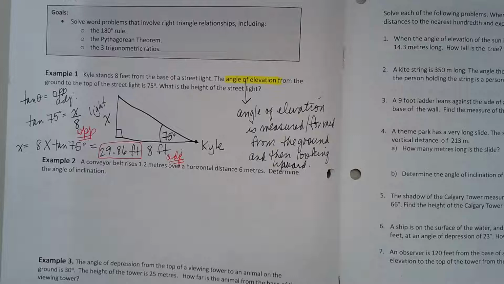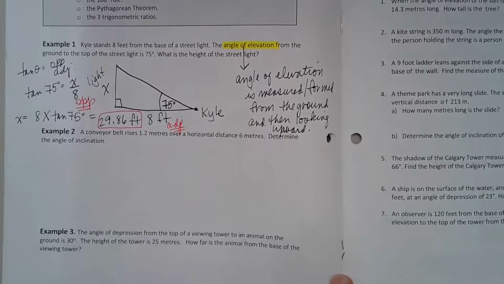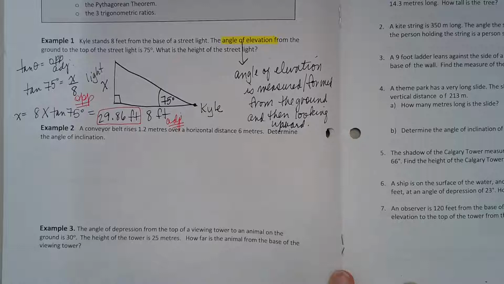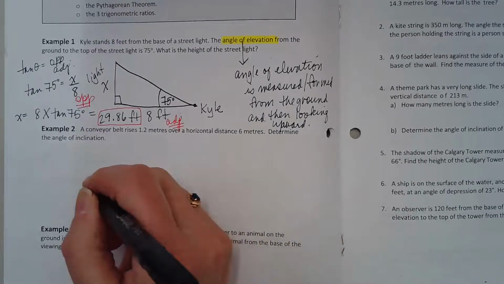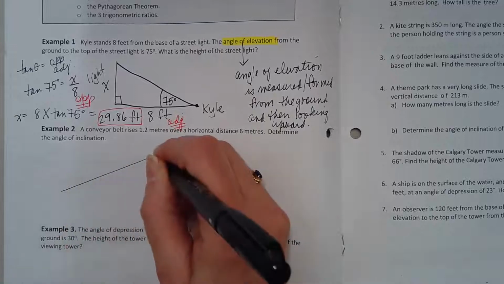Okay, let's do example 2. A conveyor belt rises 1.2 meters over a horizontal distance of 6 meters. Determine the angle of inclination. Okay, so that's kind of like a factory would use. I think it would look like a big wheelchair ramp, right?